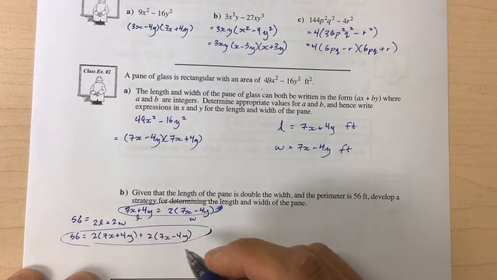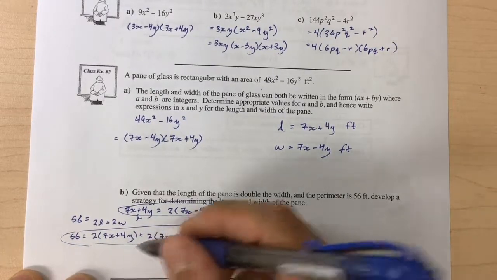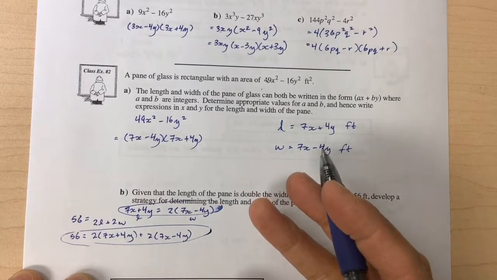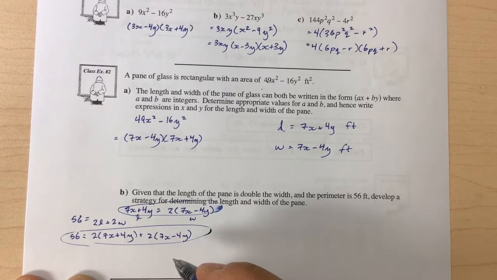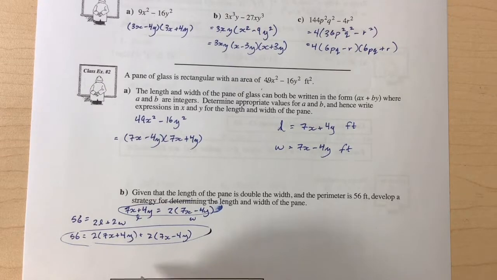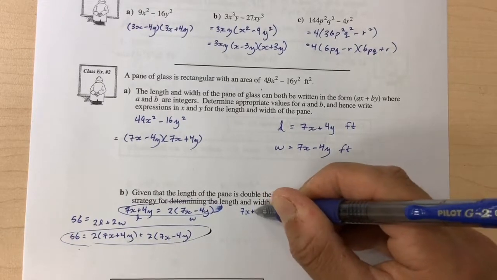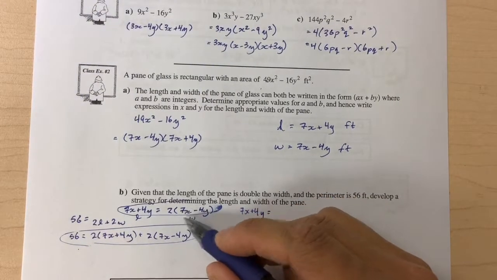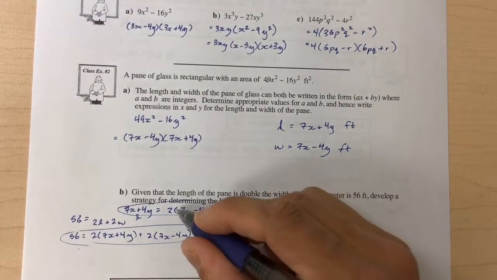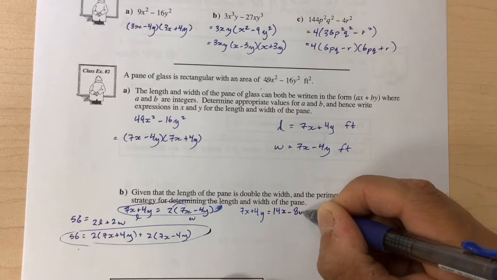Now, what we want to do is solve for what my value of x is going to be, or what my value of y is. But we could solve either one of those individually. So 7x plus 4y is equal to, so I'm going to expand this equation. 2 times 7x is 14x minus 8y.